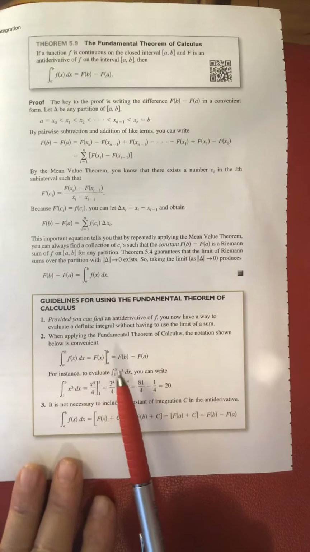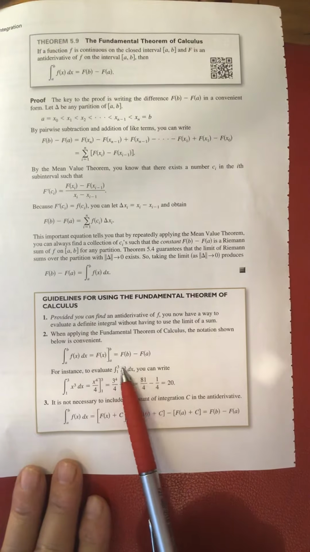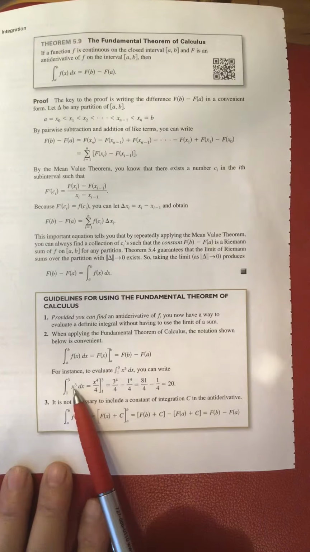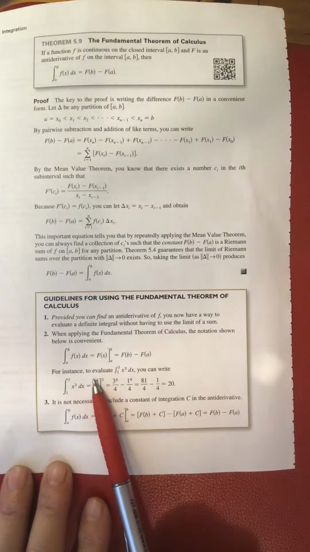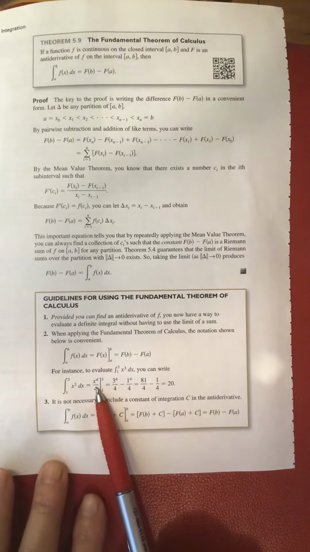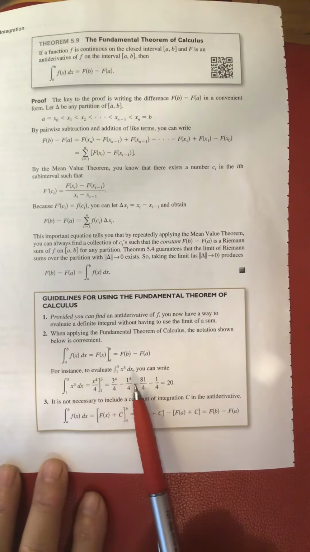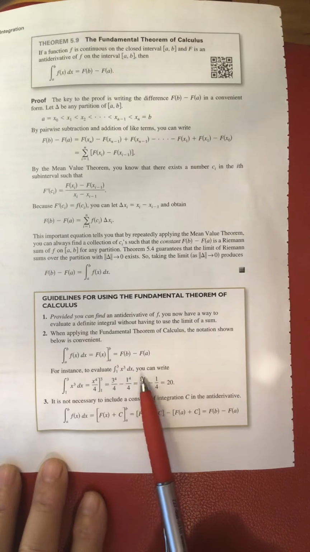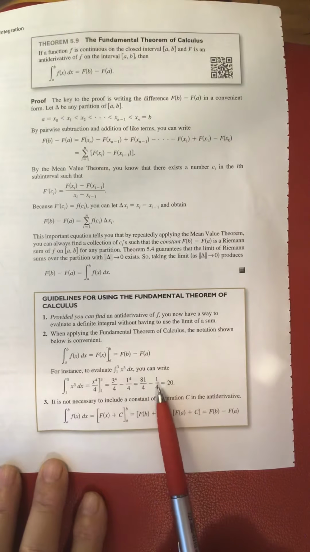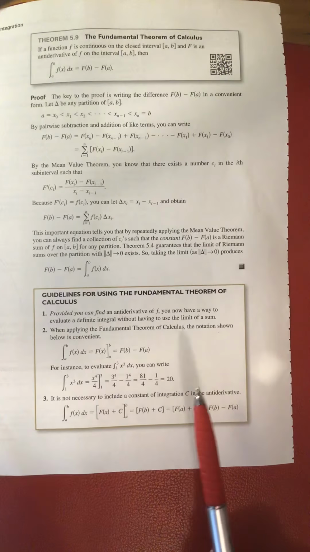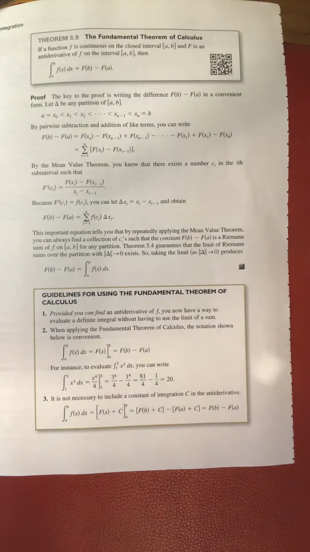For example, the integral from 1 to 3 of x cubed dx. Always have to have that dx there. Well, we talked earlier that we can do the antiderivative of this. It's x to the 4th over 4, power rule, from 1 to 3. So we put 3 in, 3 to the 4th over 4, minus 1 in, 1 to the 4th over 4. So 81 fourths minus 1 fourth equals 20. And we have evaluated the definite integral.